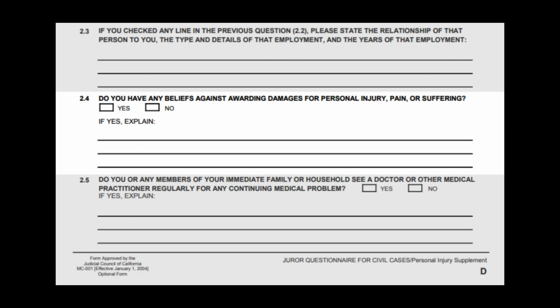Open-ended responses, where prospective jurors can use their own words, are given a score based upon the content of their responses. For example, a question asking jurors whether they have beliefs against awards for pain and suffering can be given a score of 1 if the response indicates strong belief against such awards, and a score of 5 if the response indicates strong beliefs for such awards. Intermediate responses can be given intermediate scores.